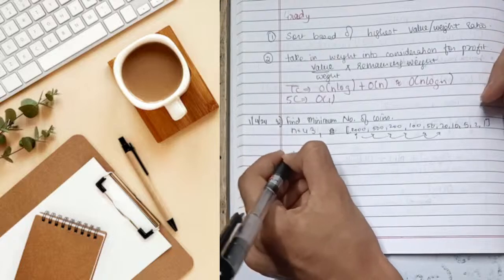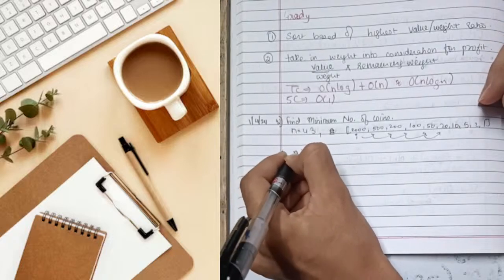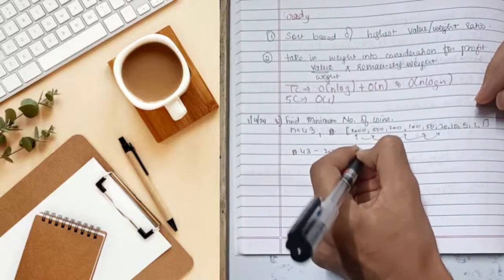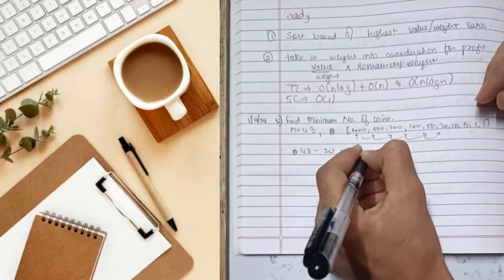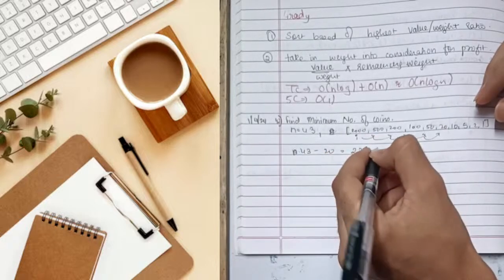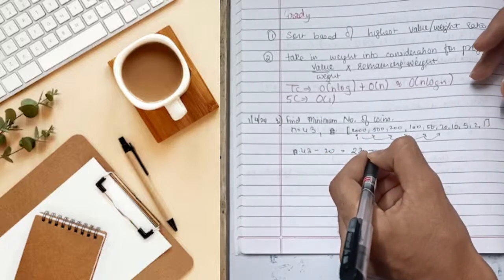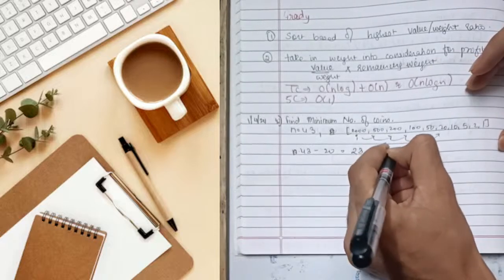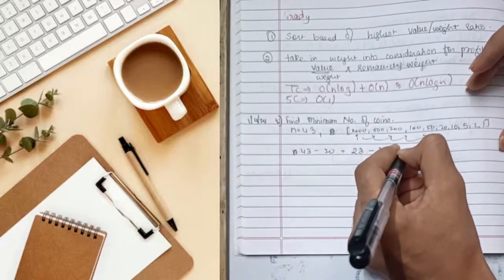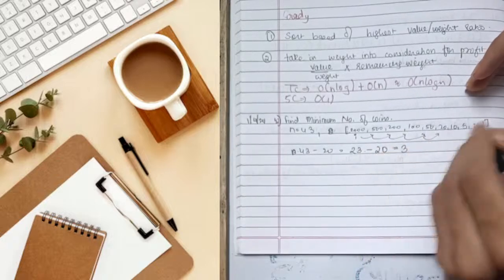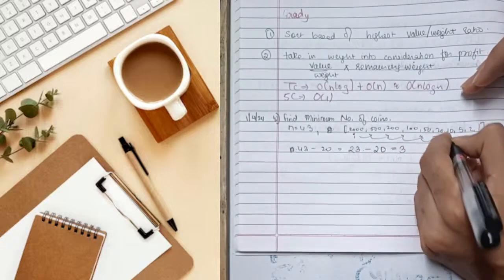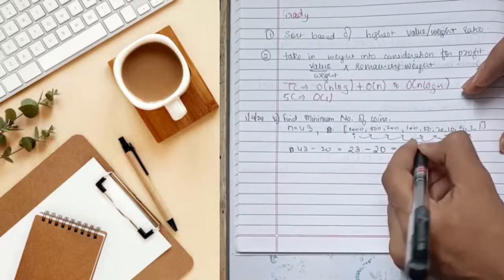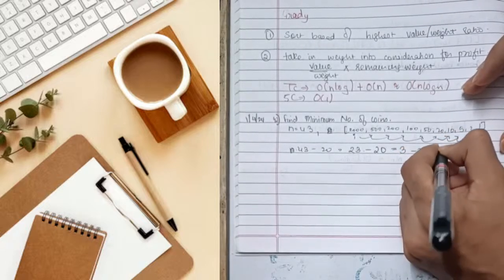Now how does this go is 43 minus 20, which will give us 23. This we will again check. Is 20 less than the value? Yes, it is. So we will again subtract it, which will result in 3. Now 20 is greater, so we move on. 10 is greater, 5 is greater, 2 is less than 3, so we will subtract it.